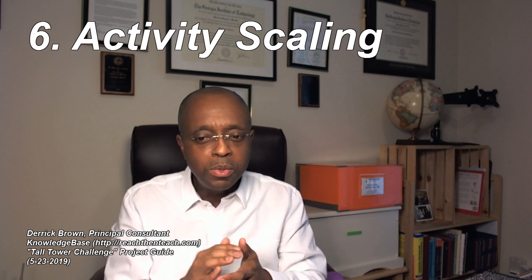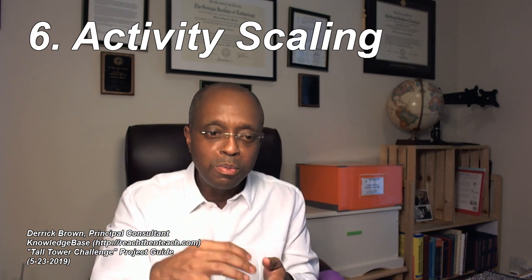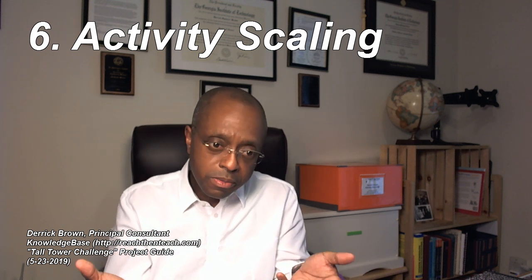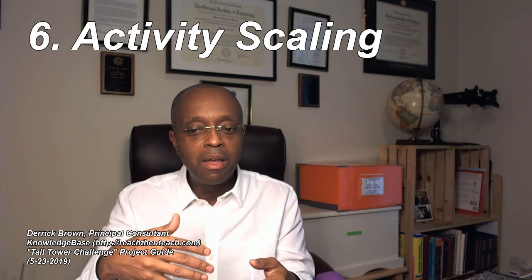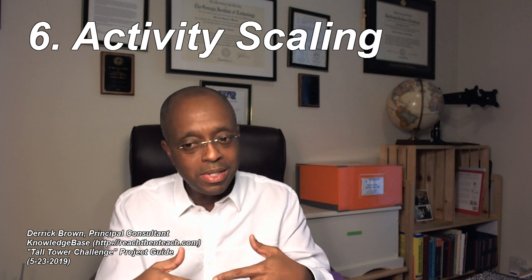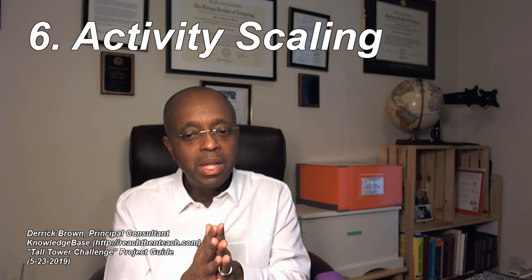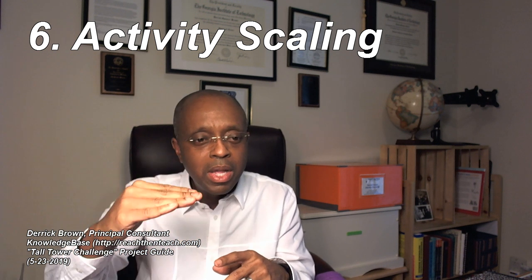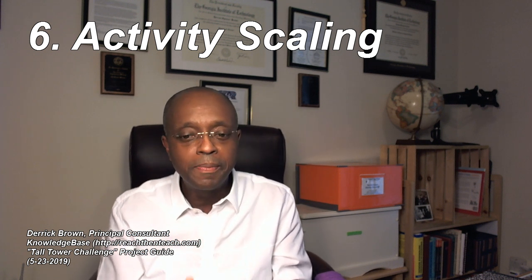How might you scale this activity? Older students can be required to have their tower support the golf ball for more than 2 minutes. That's fair. Or they can be given fewer materials. That too is fair. Younger students, they can be required to have their tower support the golf ball for less than 2 minutes. You can consider giving them more materials, or you can ignore that 20% requirement. You just let them hang the golf ball wherever they would like to hang it. That's fair.